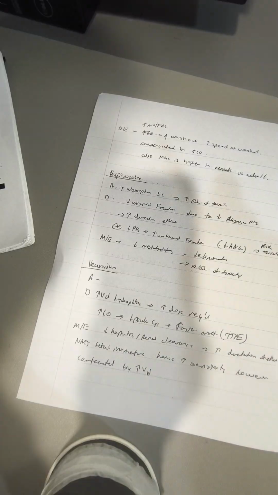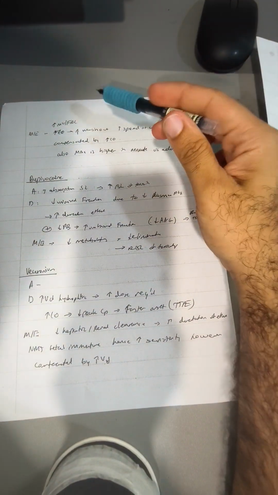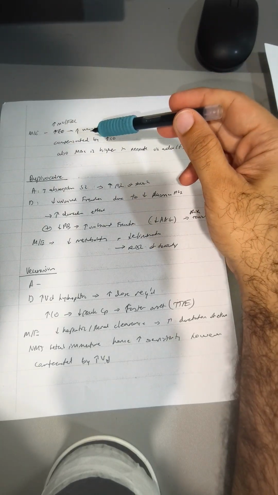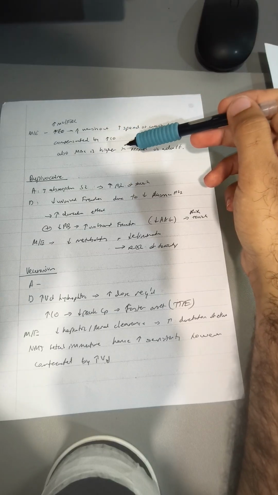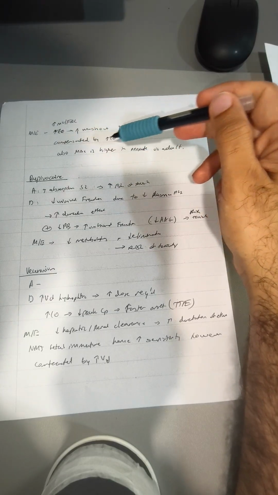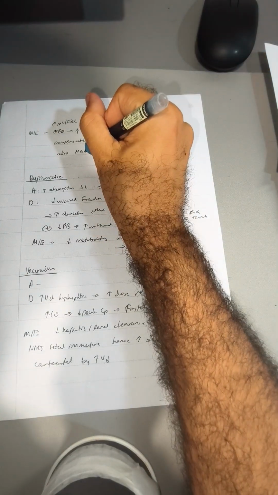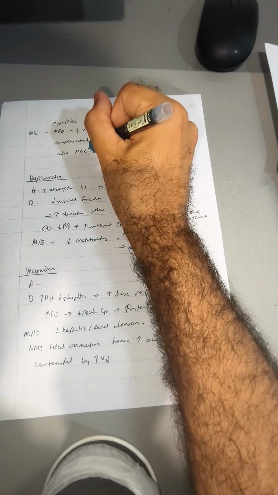And then metabolism: increased minute ventilation and FRC, increased speed of washout, compensated by increased cardiac output. Also MAC is higher in neonates versus adults. MAC is minimum alveolar concentration requirement.